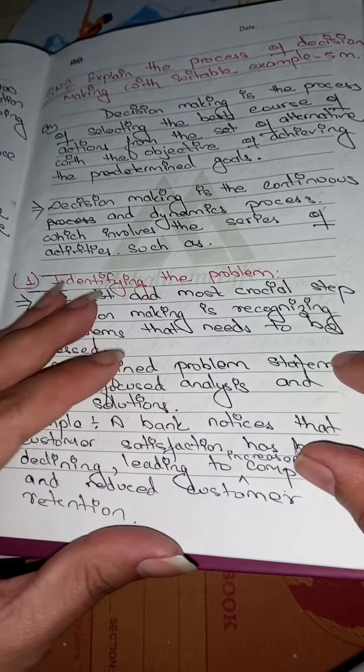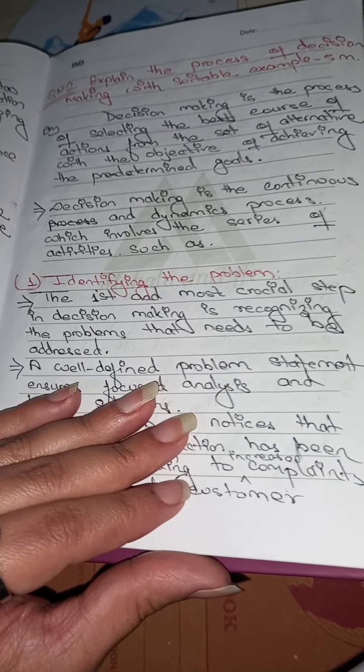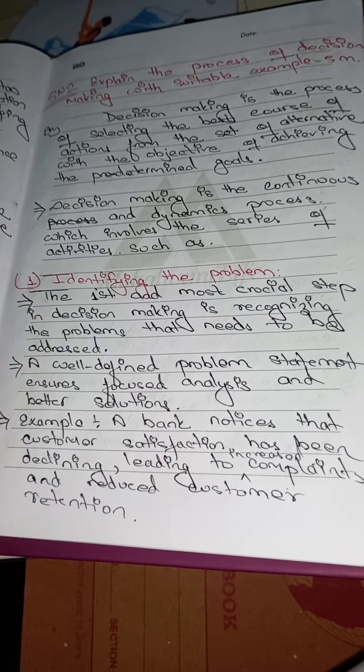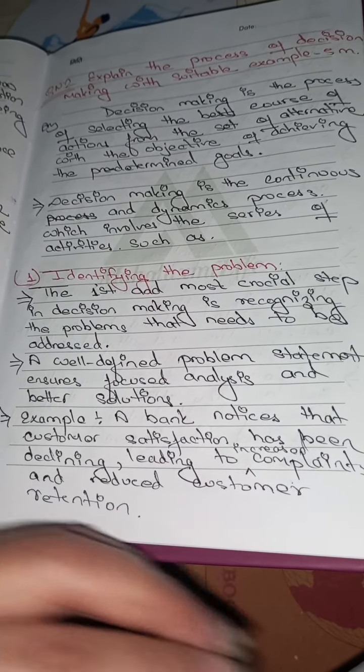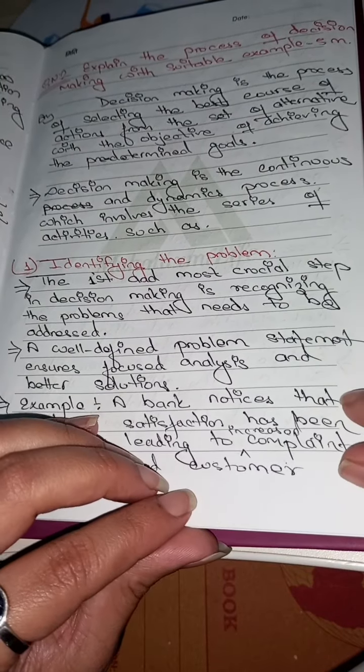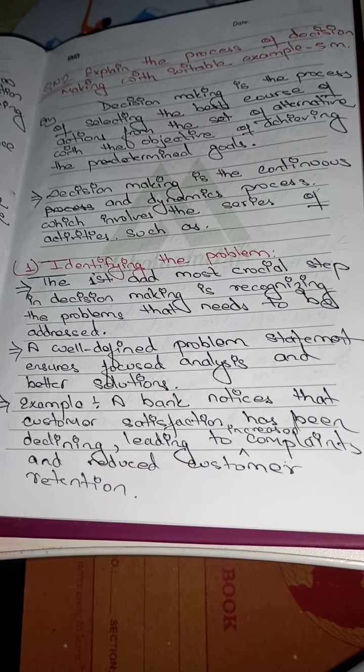So first step is identifying the problem. At the first step of decision making, the decision maker identifies the existing problem that needs to be immediately solved or resolved. A well defined problem statement ensures focused analysis and better solutions.